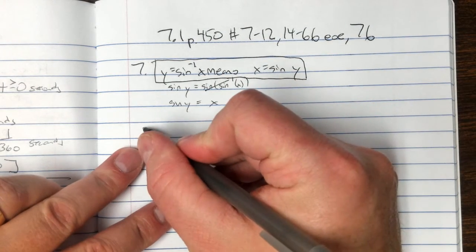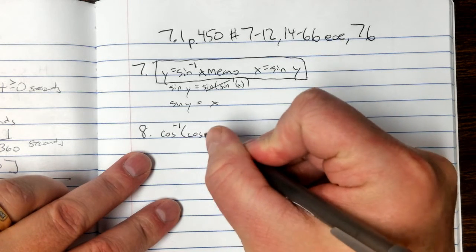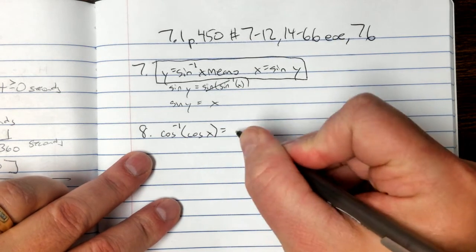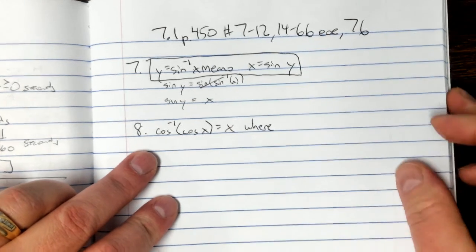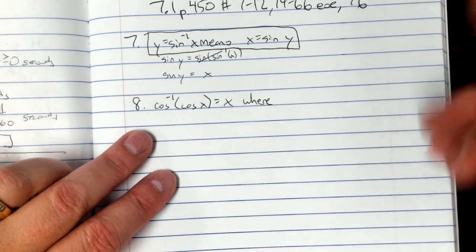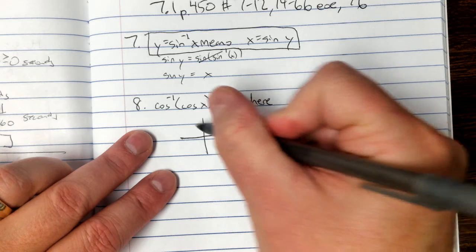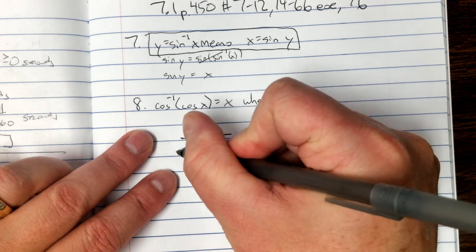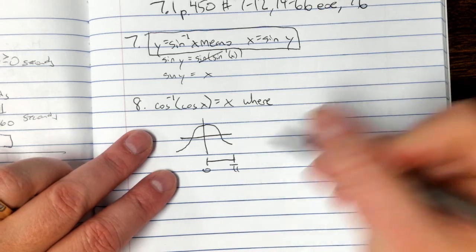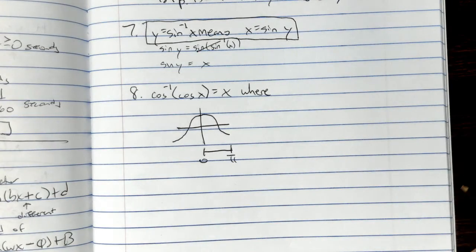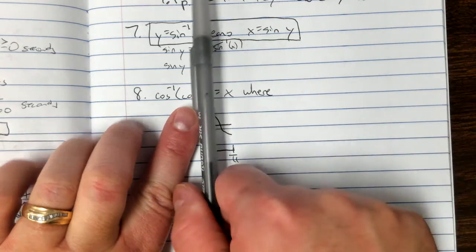Okay, good. Number 8, we're going cosine -1 of cosine. And we need to know the interval for that. So again, I did this a little bit on the other paper. We need to restrict it from 0 to pi. Wait, why do we have to restrict them? Because we have to pass the vertical and the horizontal line test.